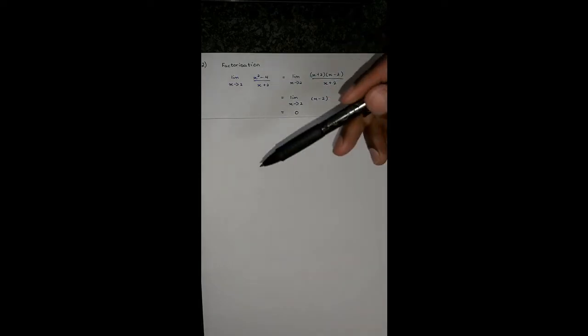The other way of calculating limits is by factorization. For example, for the same question as we did previously, your numerator is x² − 4, which you can write as (x + 2)(x − 2), and your denominator remains x + 2. Then you can simply cancel x + 2 and x + 2, such that you're only left with the limit as x approaches 2 of x − 2. That will give you 0.